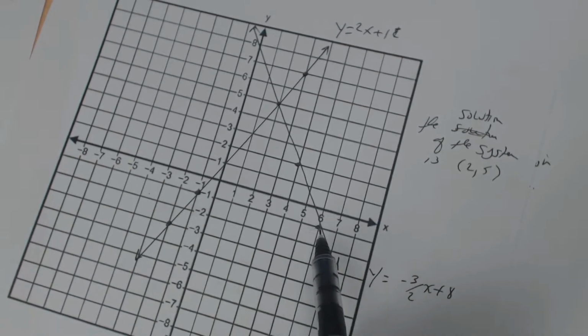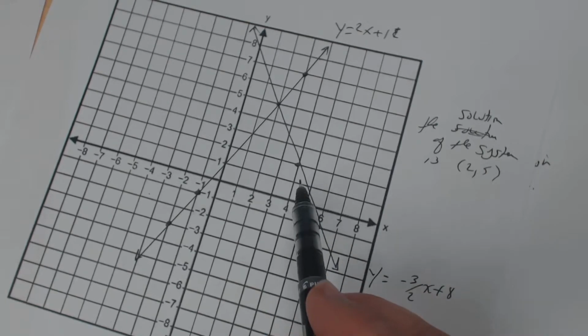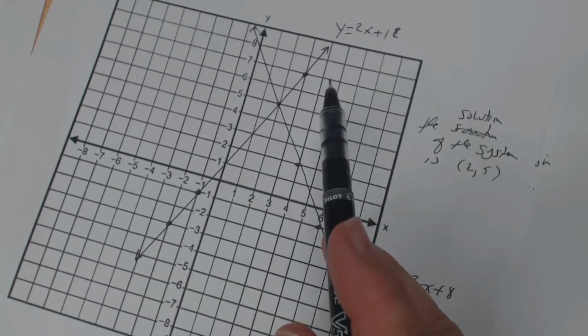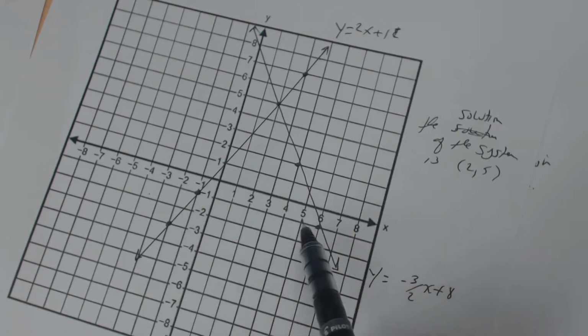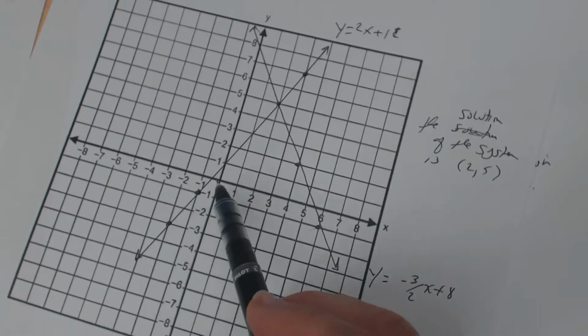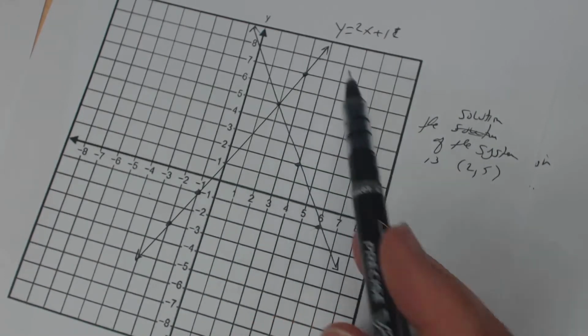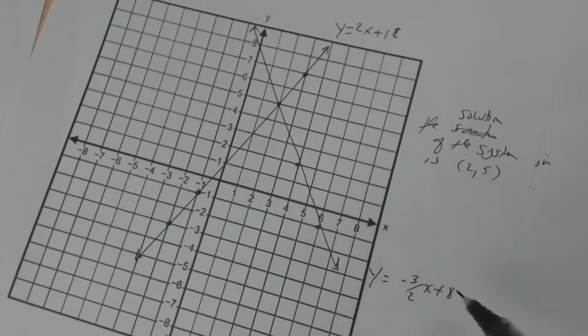You may say, well, it's a solution to this equation. That is true, but it's got to be a solution to this equation. So is (6, negative 1) anywhere on this line here? And the answer is no. (6, negative 1) is only on here.